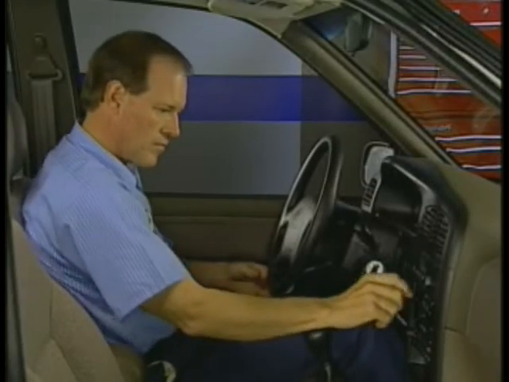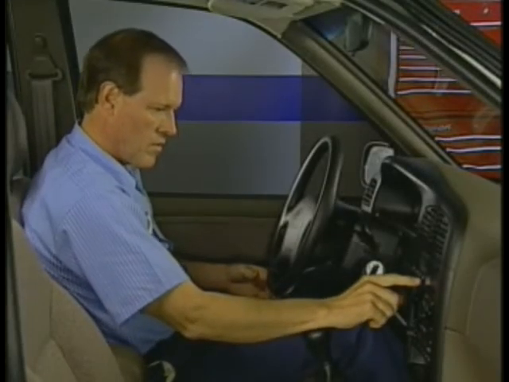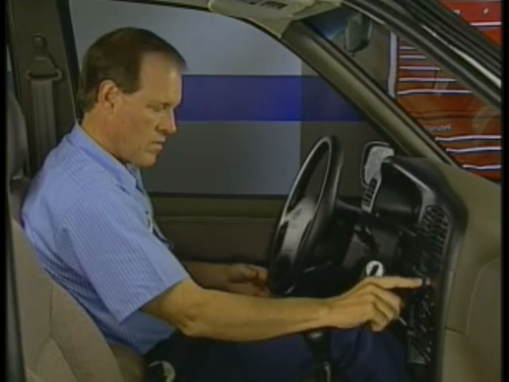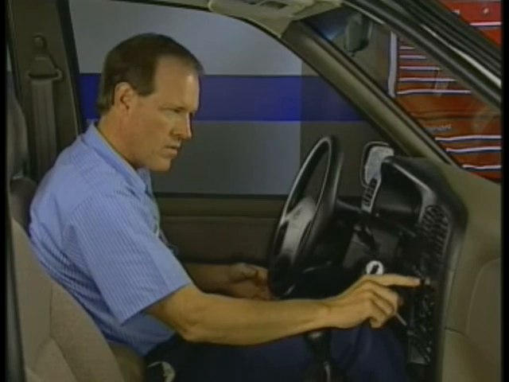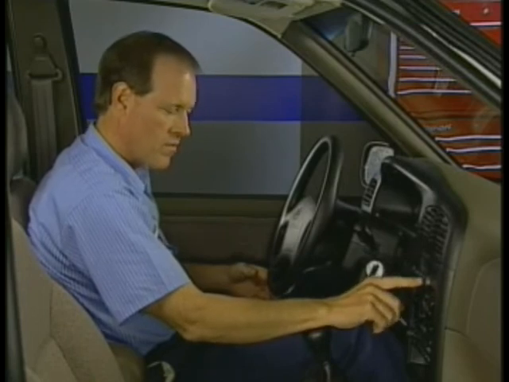Automotive air conditioning has been in use for over 60 years, providing drivers with comfort and convenience that adds to their pleasurable driving experiences. Today, it is one of the most popular options for a new car purchase.